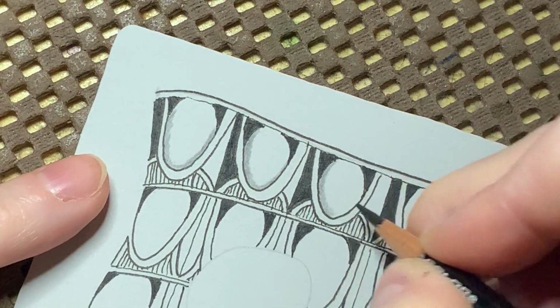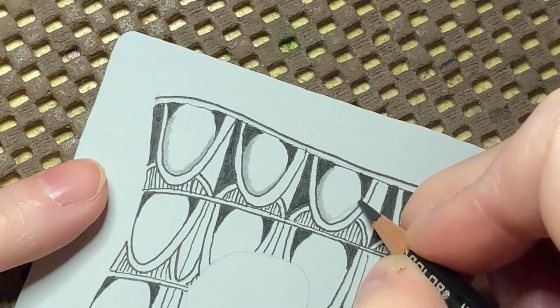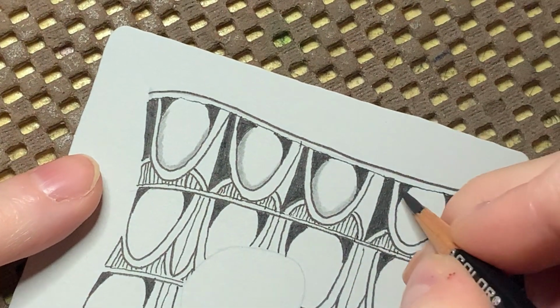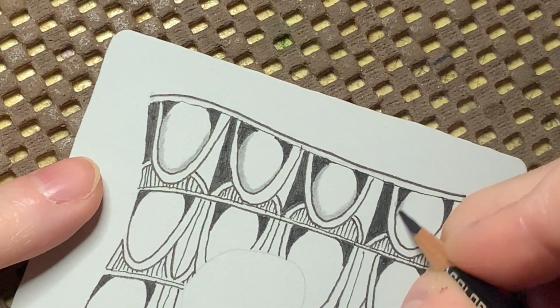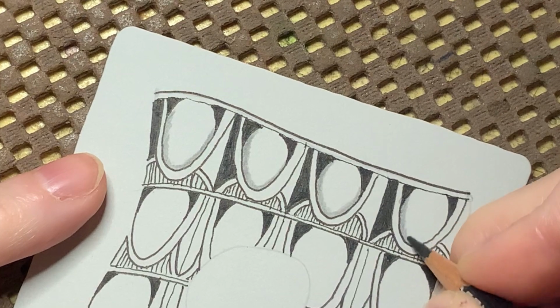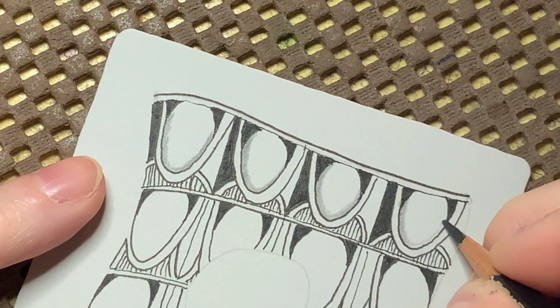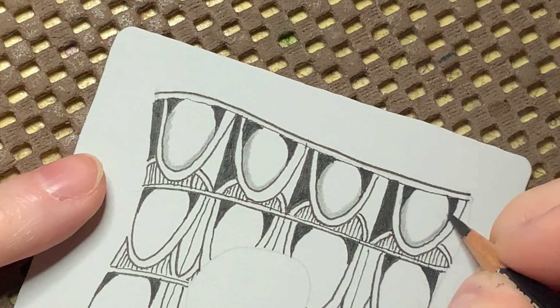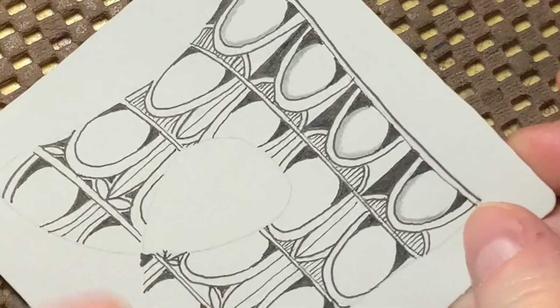So in order to really enhance this feeling of roundness with our little egg, I'm going to put some color around the inside edges here. Imagine there's a little egg sitting in that little cup, and you'll have our plan.